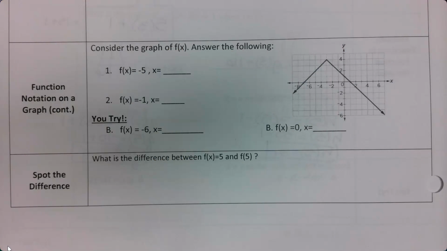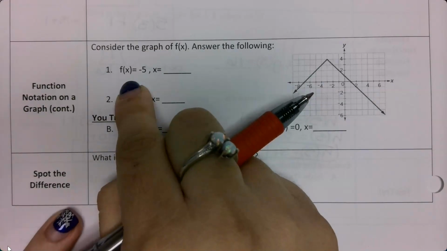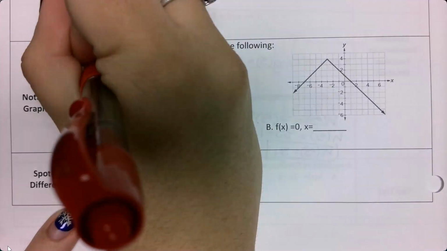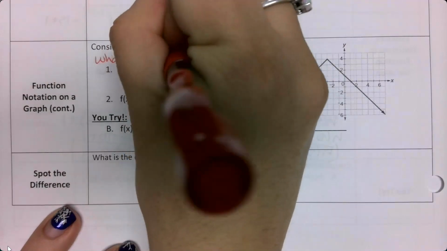Okay, so last thing we want to do is use a graph with the notation written like this. So this is saying f of x equals negative 5. What is x? So what is x when y is negative 5?